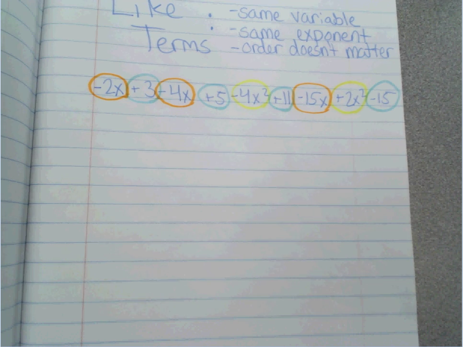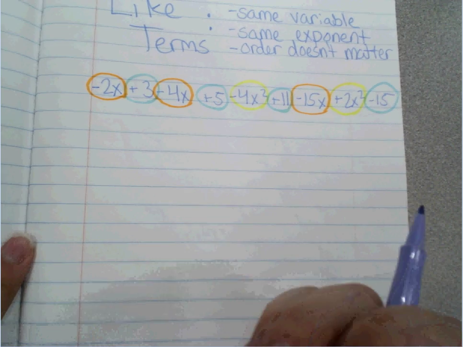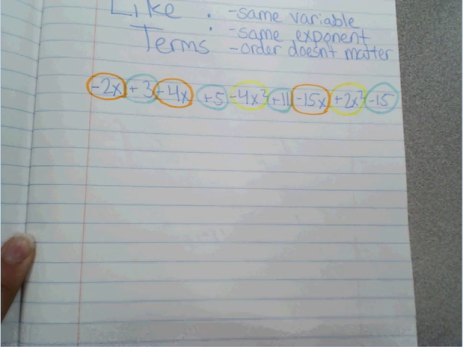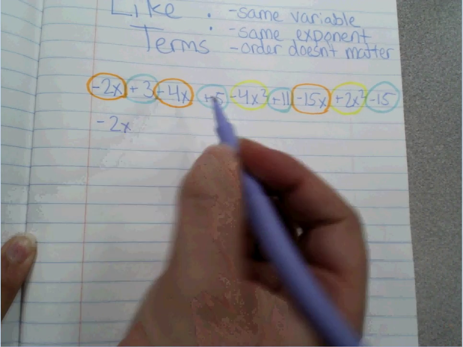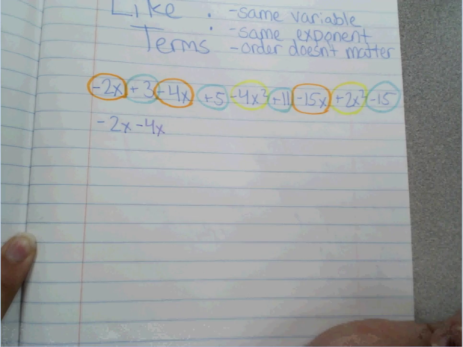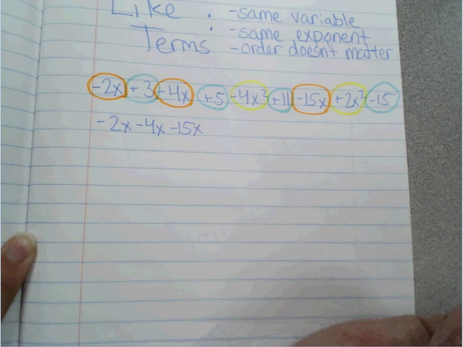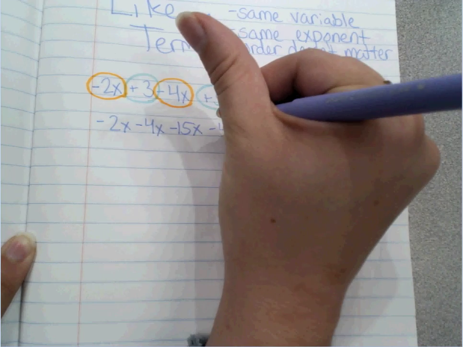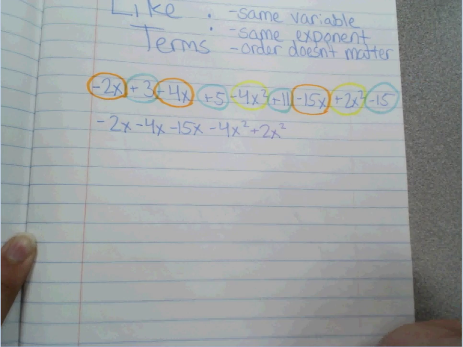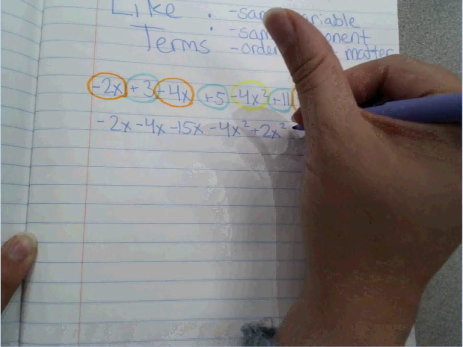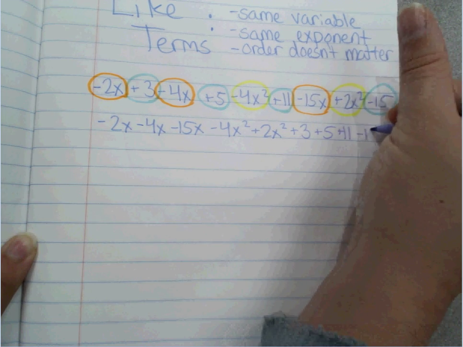So now we want to combine these, add these. If you can just add them how they are now, you're welcome to, but I like to write them together. So if we start with the x's, so we know there's a negative 2x, keep the sign that's in front. There's a negative 4x. There's also this negative 15x. So that's one group. Then we have our x squareds. We know there's this negative 4x squared and a positive 2x squared. And then we can go through all the blues, all the just integers. So we have a positive 3, a positive 5, a positive 11, and a negative 15.